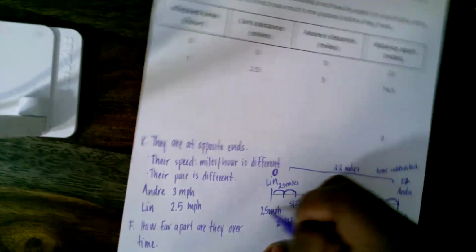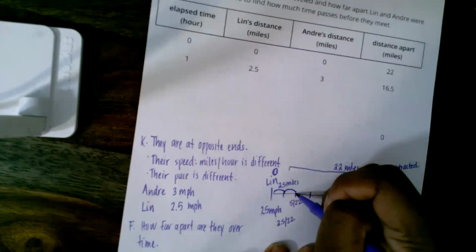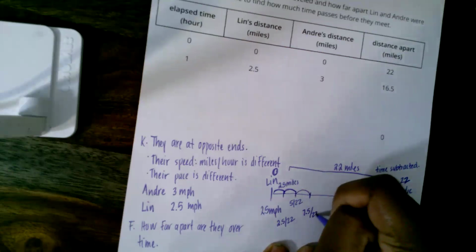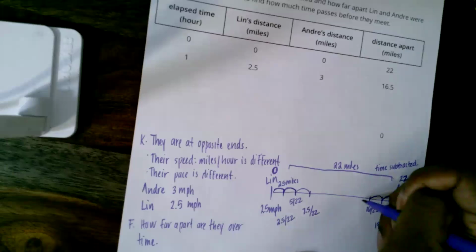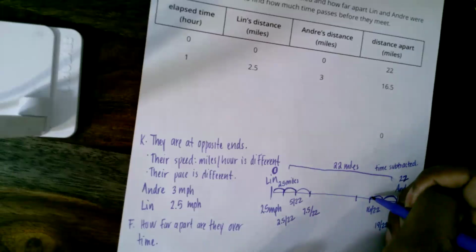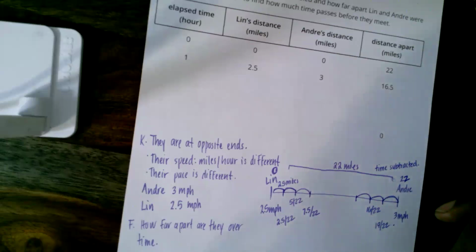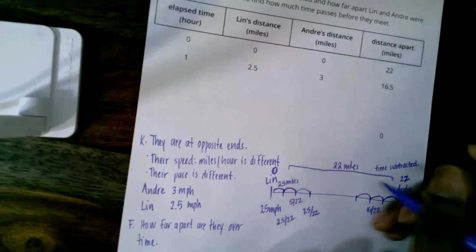At another 2.5 miles, will be at 7.5 out of 22. At another 3 miles, will be at 13 out of 22.